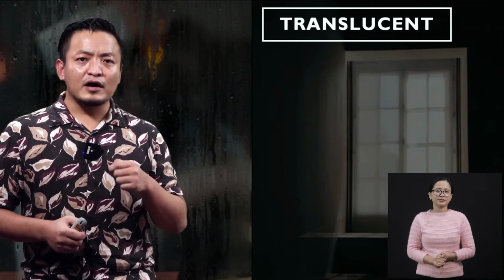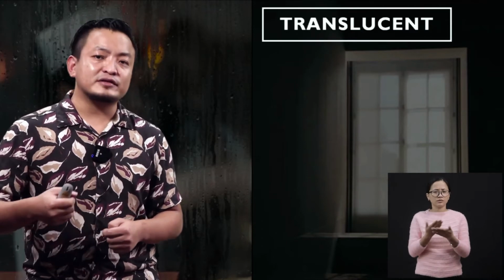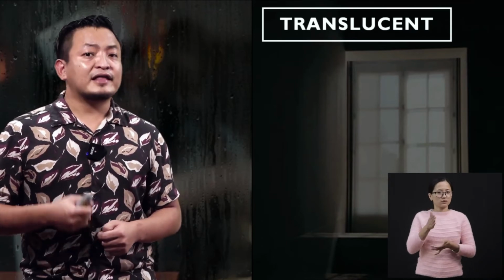Translucent bodies are those objects where we can see objects, but it is not clear. Light does not fall completely. Light passes through them partially.